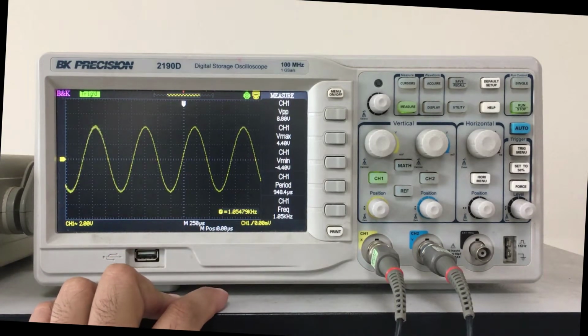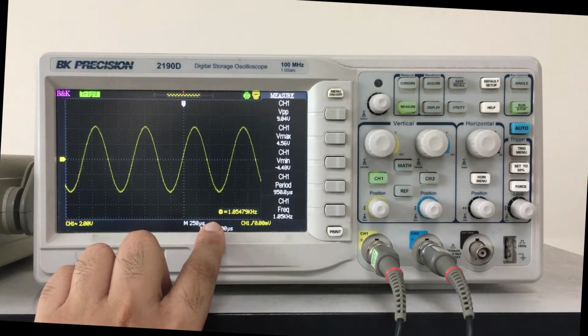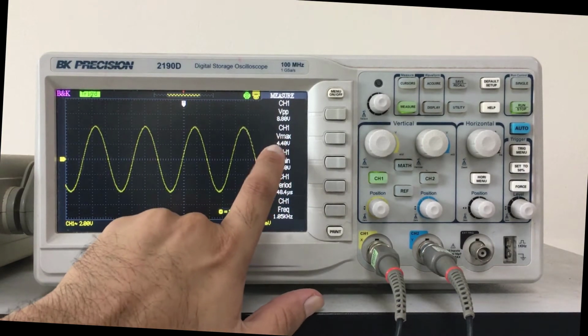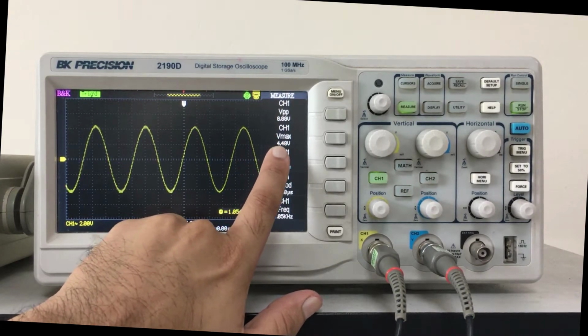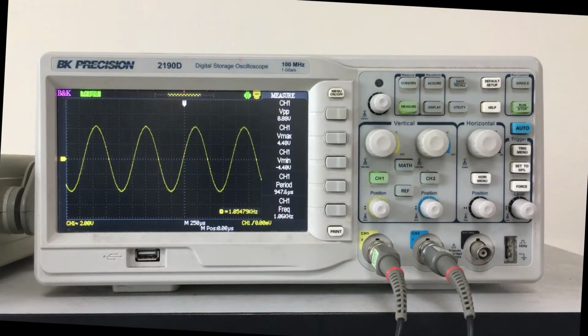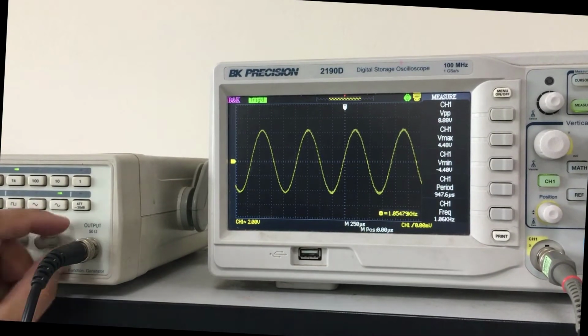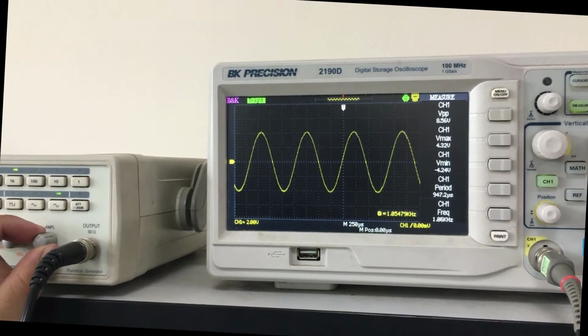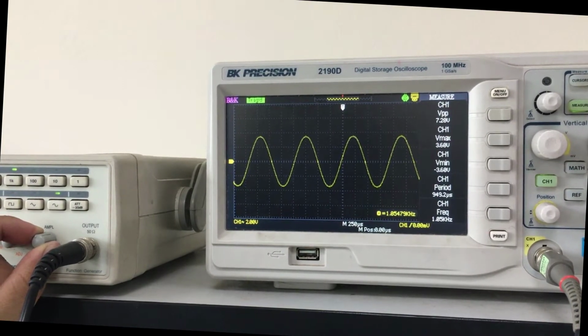We need to set channel 1 to 3 volt peak. We see that by default channel 1 Vmax is currently 4.48 volt. We can alter the amplitude by rotating the amplitude knob until we get 3 volt max.